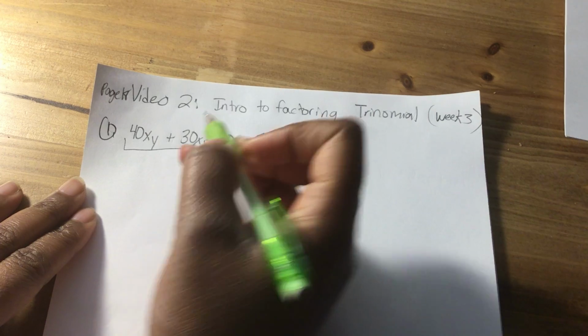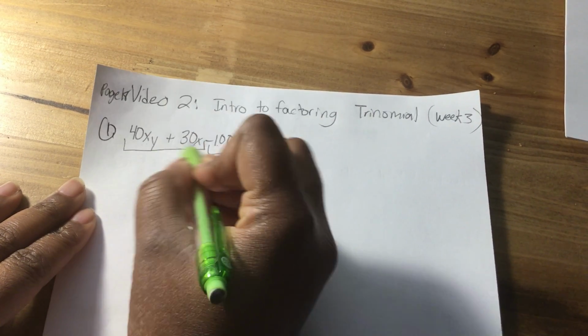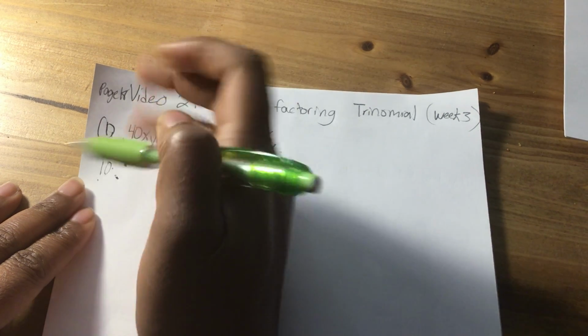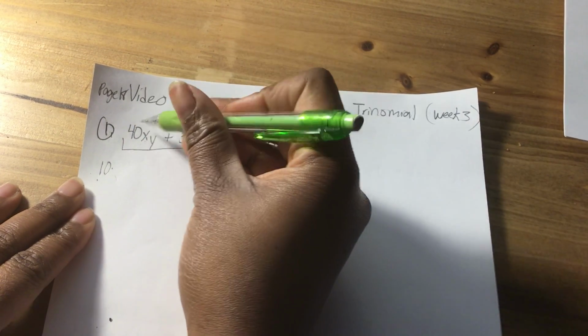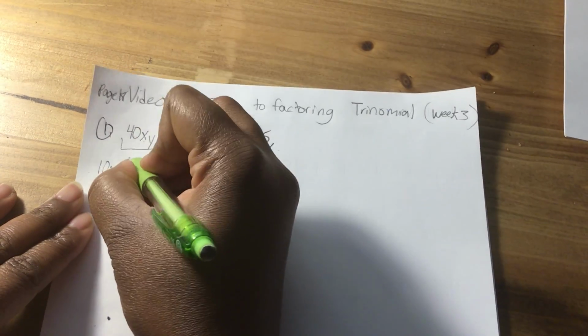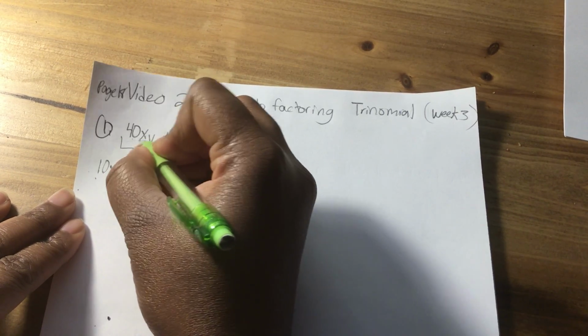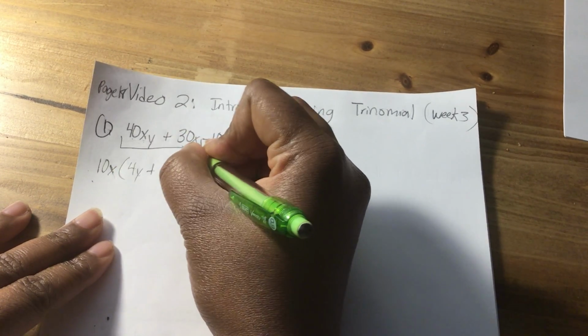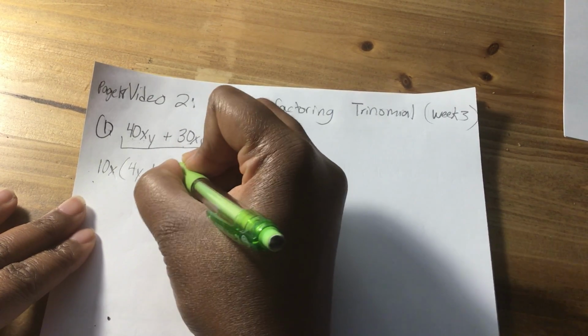So your GCF here is going to be 10x, okay? They have at least one x in common. So we got 10x, greatest common factor for 40 and 30 is 10. So we're going to take out a 10x. We take out a 10x here, we're left with 4y. Plus, we take out a 10x here, we're just left with 3.